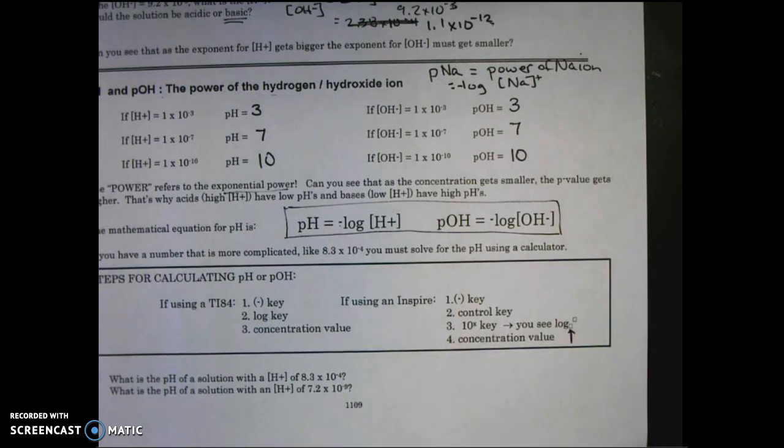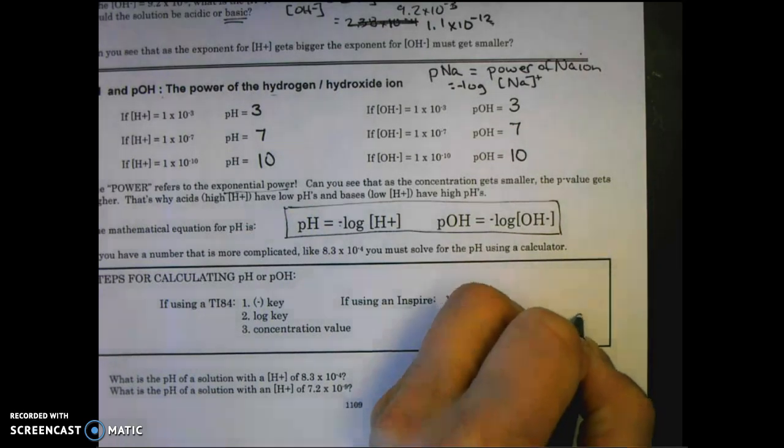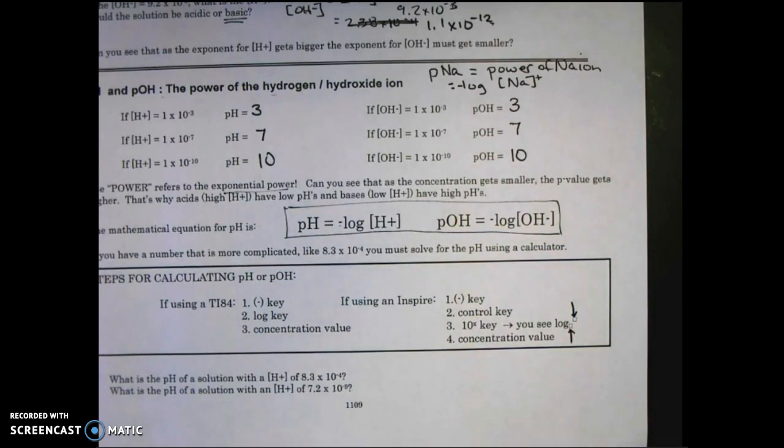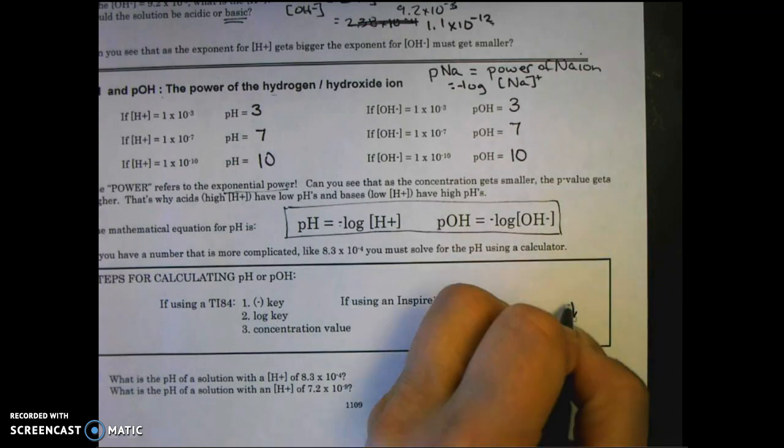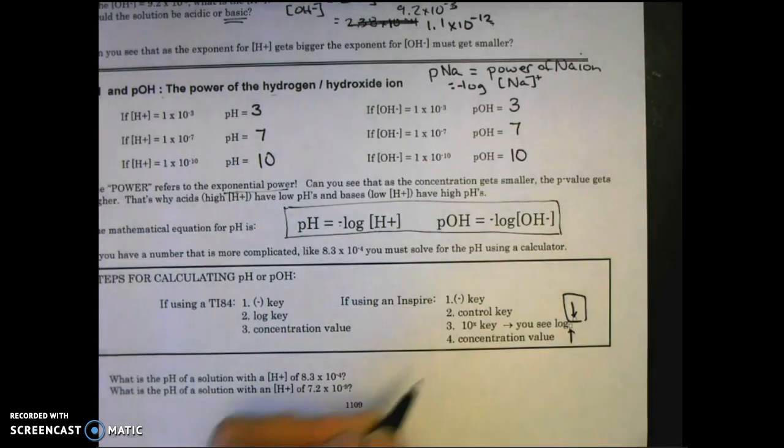That's going to default to the 10th power, or to the base 10. So what you only have to do is put whatever the concentration is into that square. This is where you want to put your number. Don't worry about that guy. Okay, and then you're going to plug in your concentration value. So give it a shot.